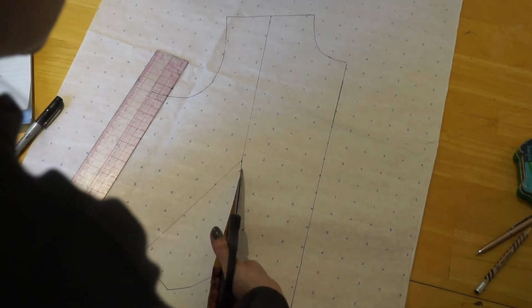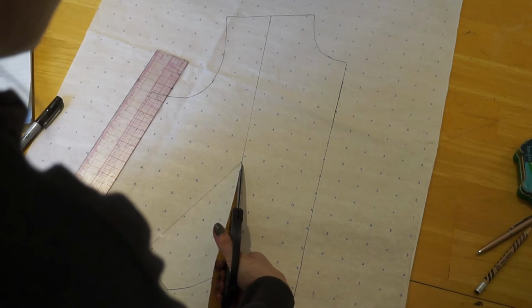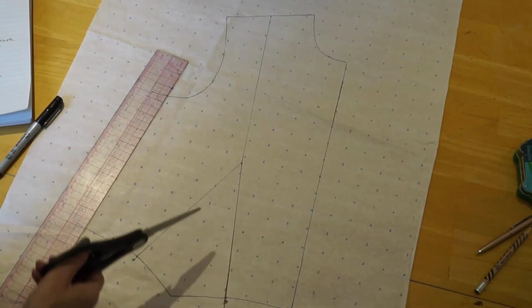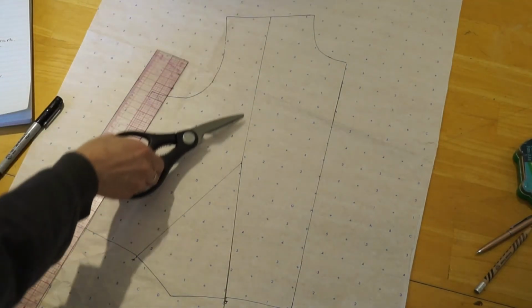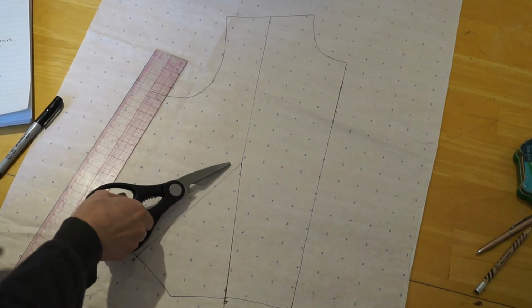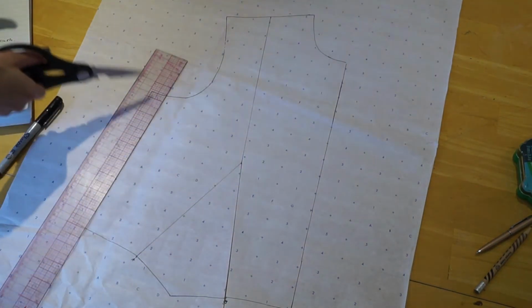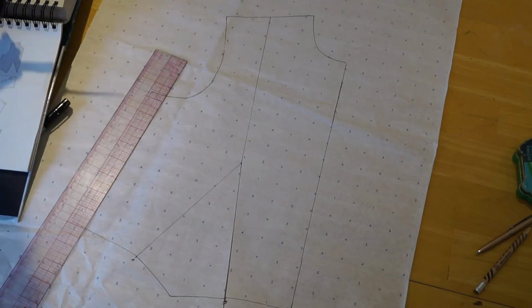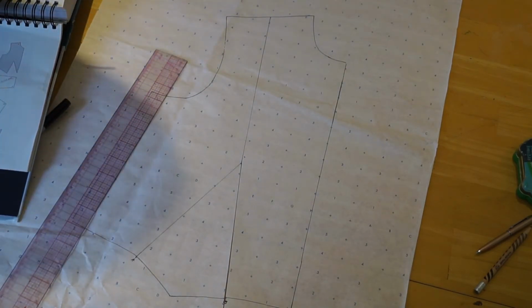I'm just going to leave myself about 1/8. So remember, you want to cut to, not through. Okay, and now I need to also slash down my new dart line. So I'm just going to pivot myself around. Take this tape off.